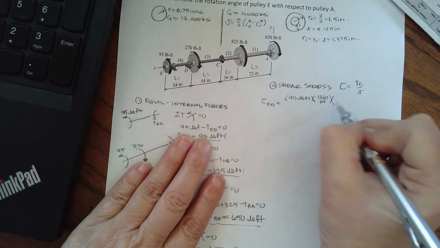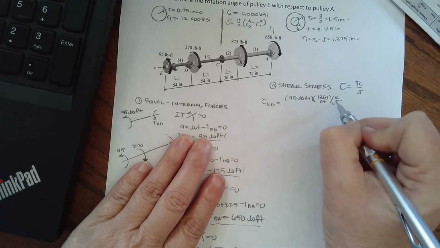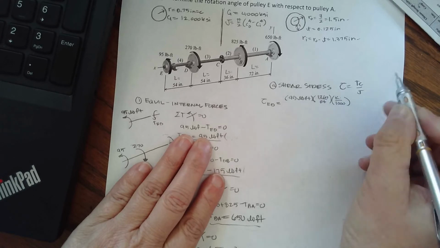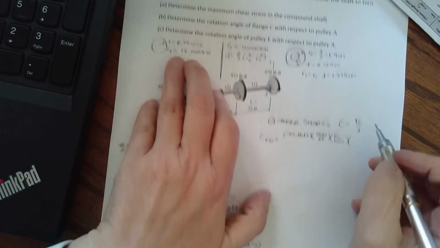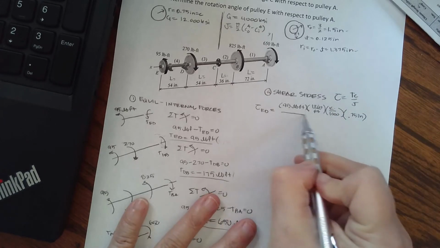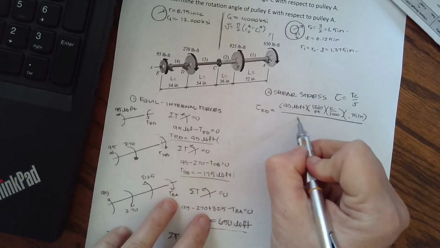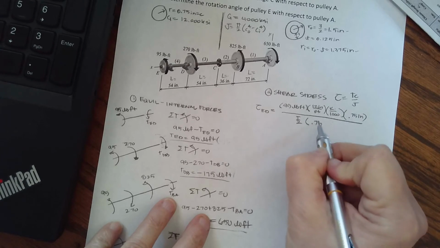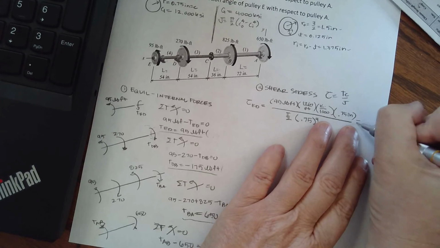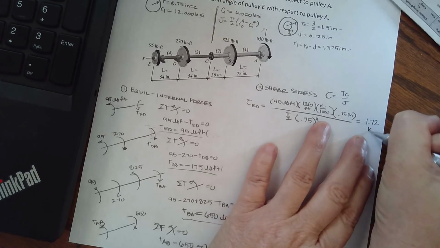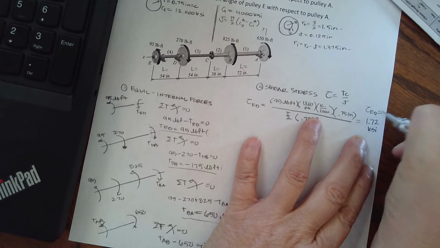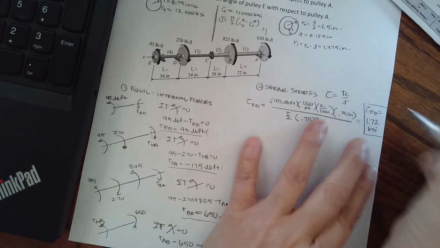And I'm going to have pounds. I've got 1 kip is the same thing as 1,000 pounds. So I'm getting rid of pounds, I'm getting rid of feet, and I will have kip inches. And then c, that was given as 0.75 inches divided by J, pi over 2, 0.75 to the fourth. If I multiply all of this out, I get 1.72 KSI. So my shear stress from E to D is 1.72 KSI.